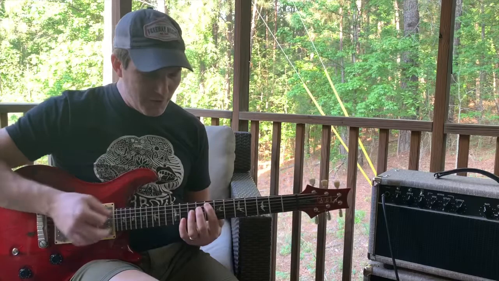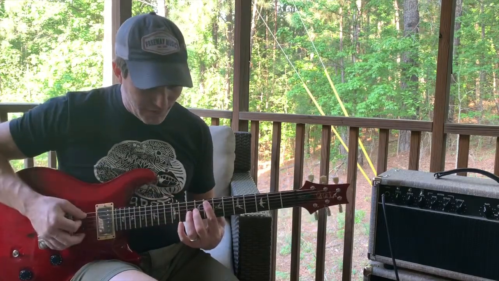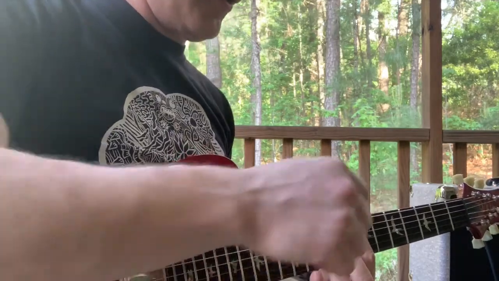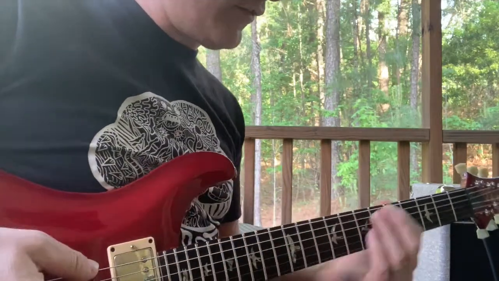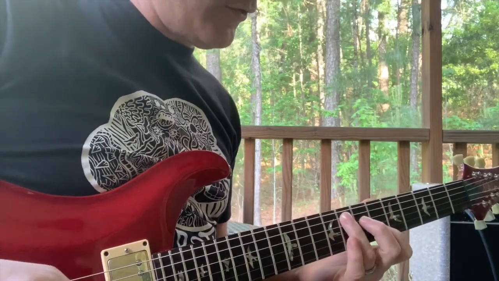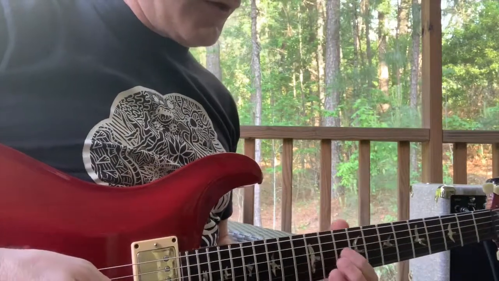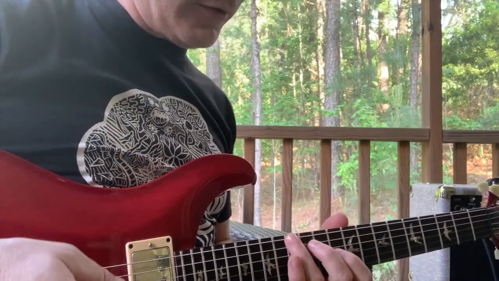I put my finger here. This is on the 5th string, and then I have a 2x2 shape here. This is 5-3, 5th string to 3rd string. 6-4, 4-2, 5-2, and 5-3.